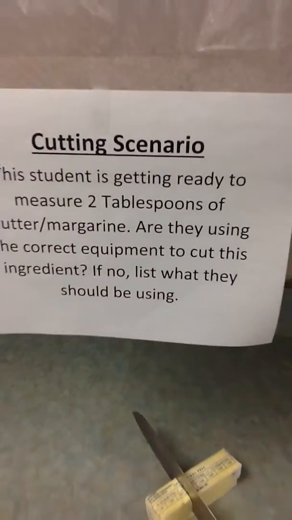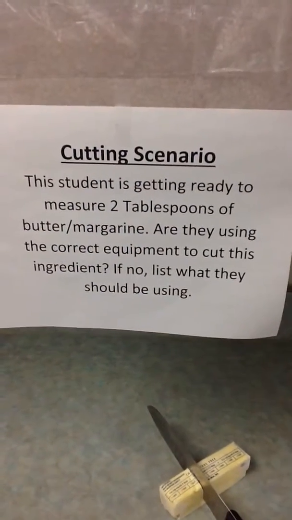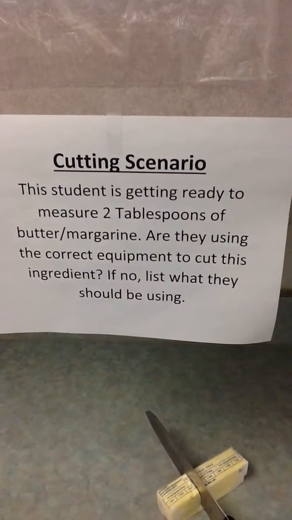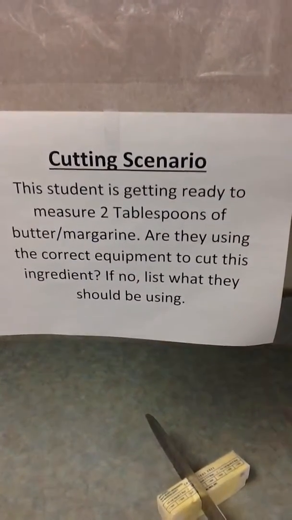Station number 2 started with another scenario. It was the cutting scenario. It said this student is getting ready to measure 2 tablespoons of butter or margarine. Are they using the correct equipment to cut this ingredient? If no, what were they missing, or what should they be using?